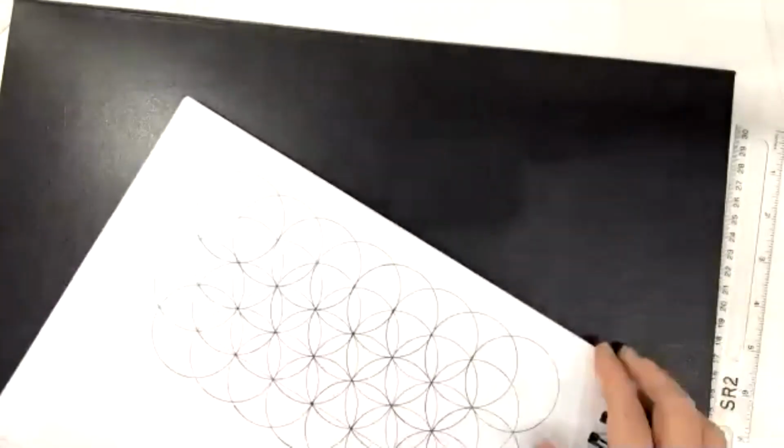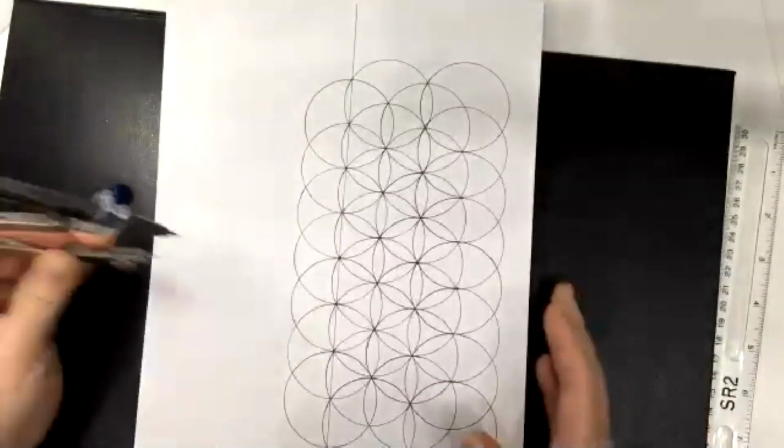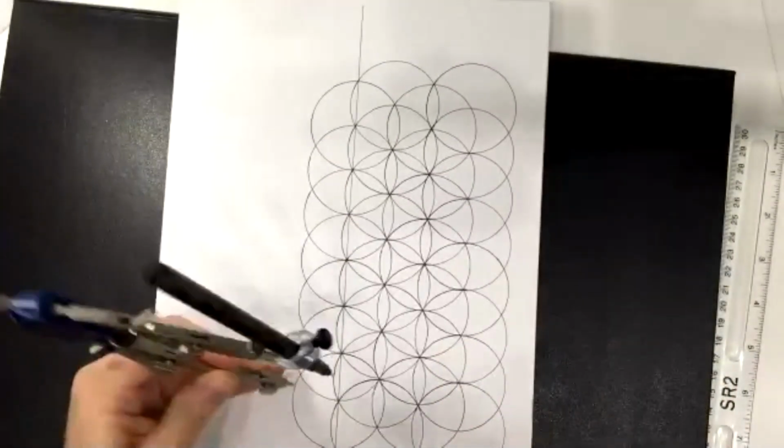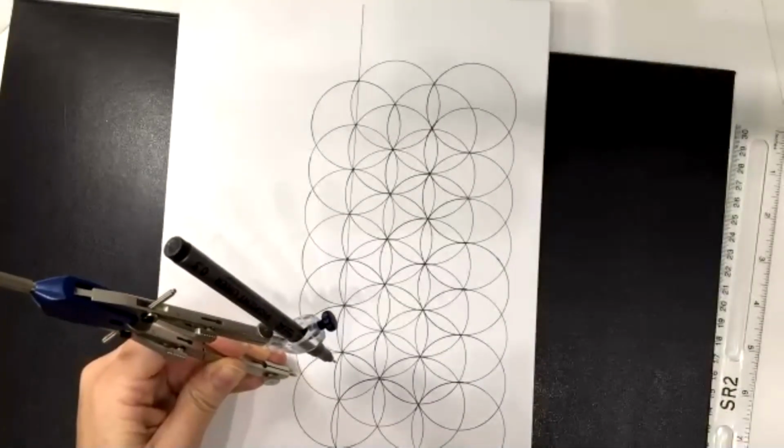I'm going to turn mine, because I'm left-handed, it's easier for me to work this way, so I'm going to turn mine upside down and carry on the other side of the pattern.